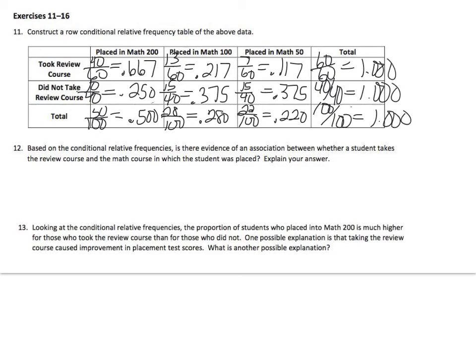Sweet. Based on conditional relative frequencies, is there evidence of an association between whether a student takes the review course and the math course in which the student was placed? Now remember, we want to know if there's an association. So is there a big difference? I would say yes, there is evidence of an association because the conditional relative frequencies are noticeably different for those who took the course. So if I look all across here and compare it to all across here, there is a very big difference for those who took the course and those that did not take the course. So big difference.